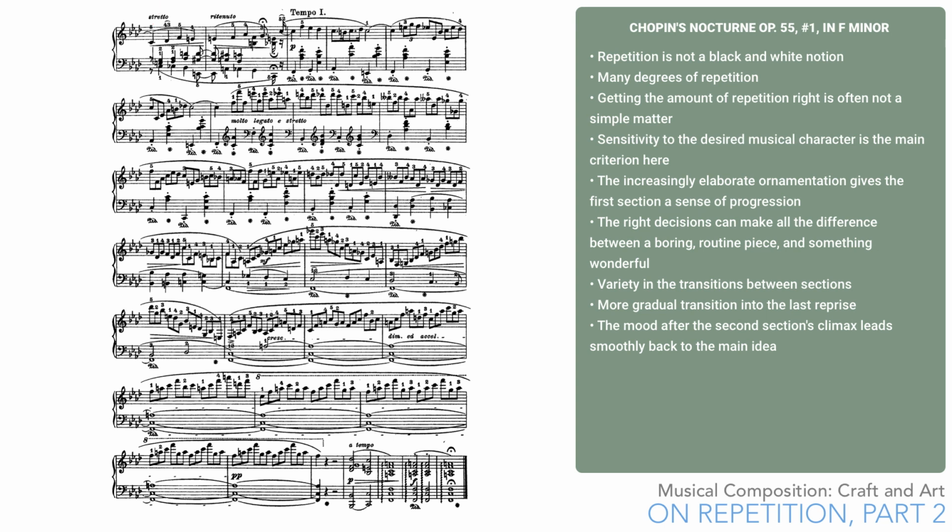So repetition isn't as simple as it seems. In our next lesson, we'll look at repetition over much larger time spans.